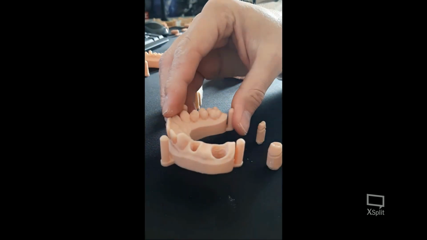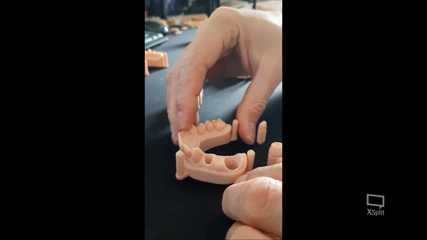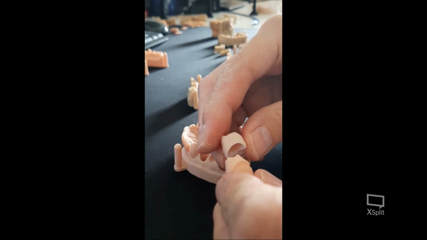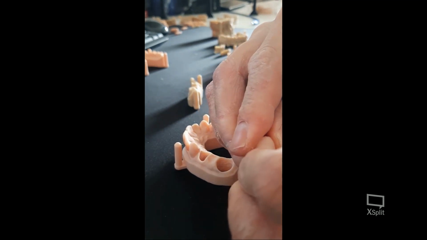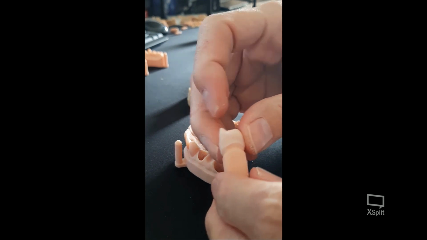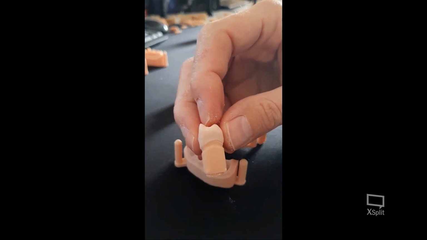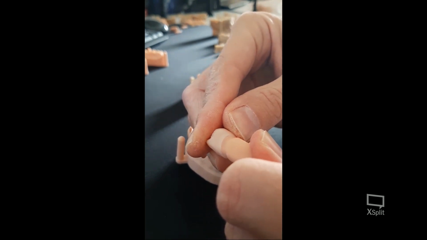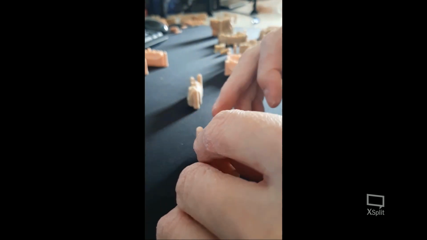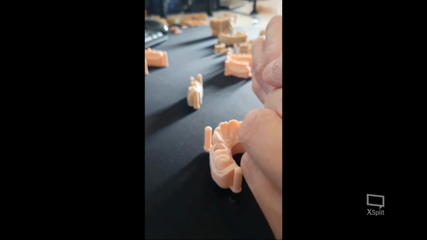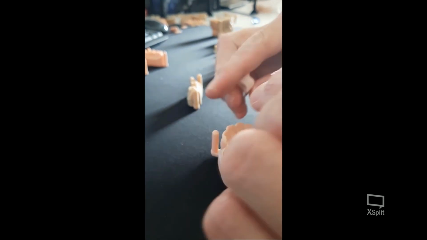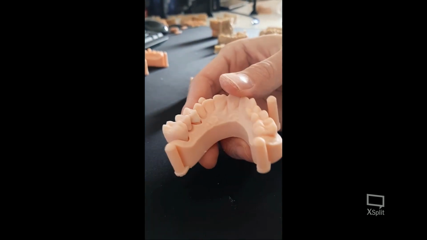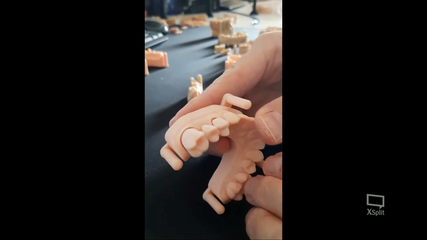And finally, here you are the result. Here you are the model that we designed together a few minutes ago. As you can see, the frame, the bridge fit perfectly and close perfectly on the margin ring on the dies. Okay. And finally, here you are also the result with the dies inside the model.